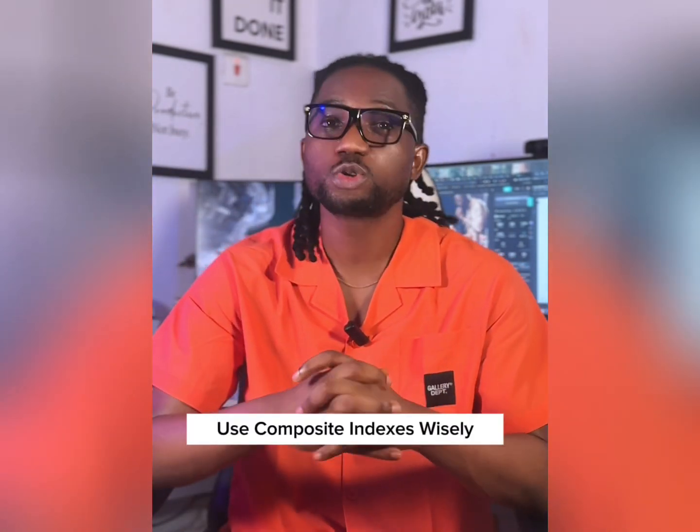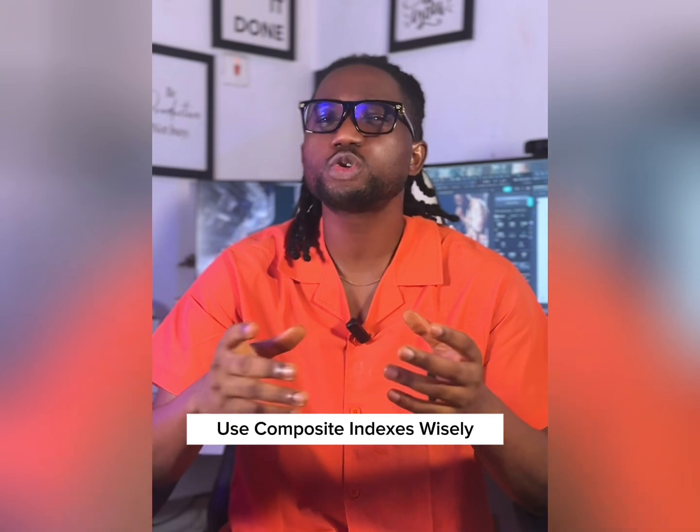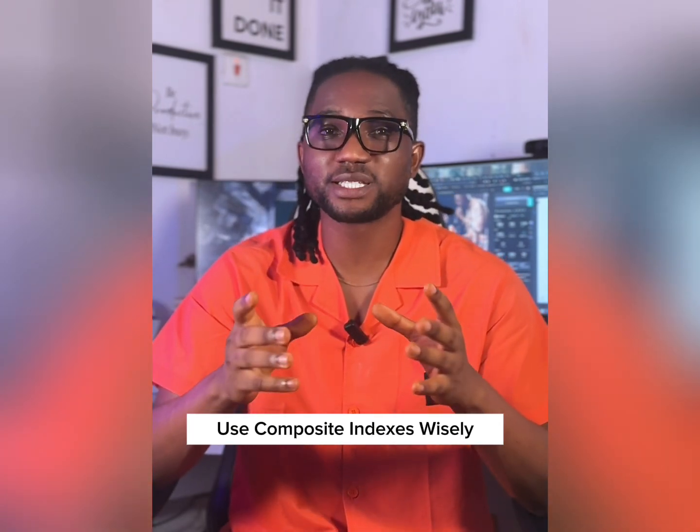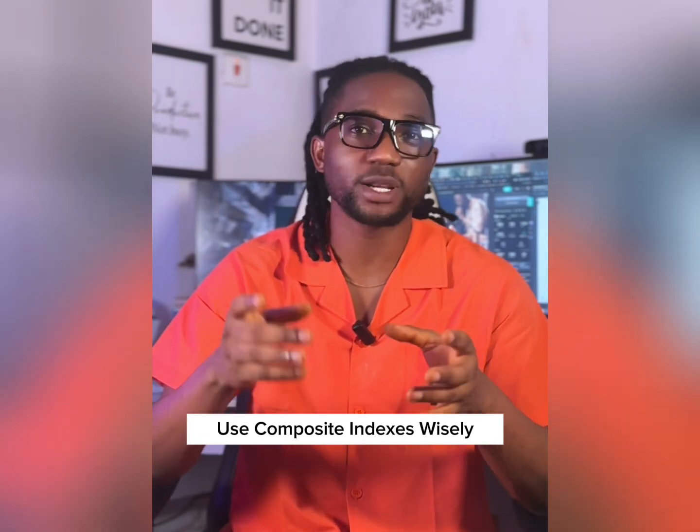Number three, use composite indexes wisely. Use multi-column indexes where necessary, but remember, MySQL only uses them effectively if the query matches the column order in the index.